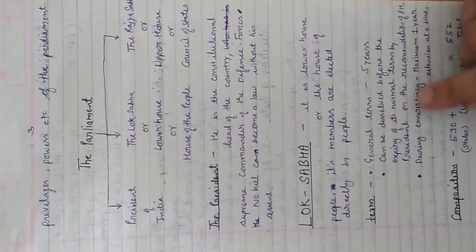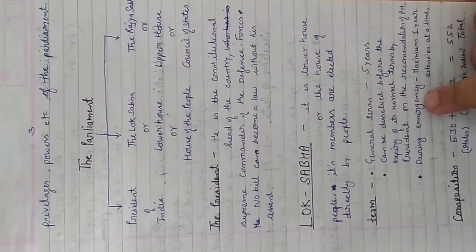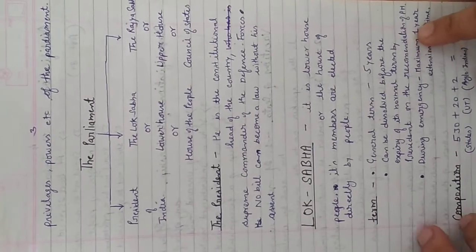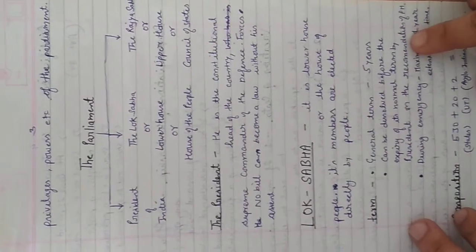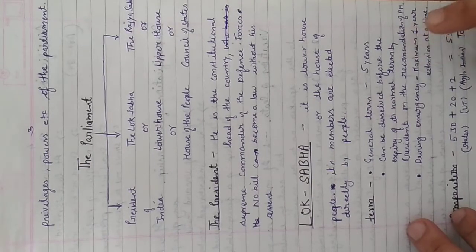It can be dissolved before expiry of its normal term by the President on recommendation of the PM. So whenever the Prime Minister of India recommends the President to dissolve Lok Sabha, then it can be dissolved, right?